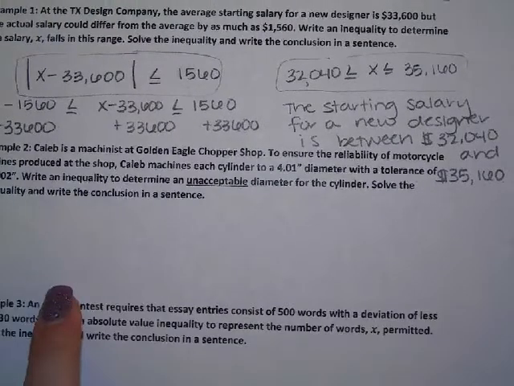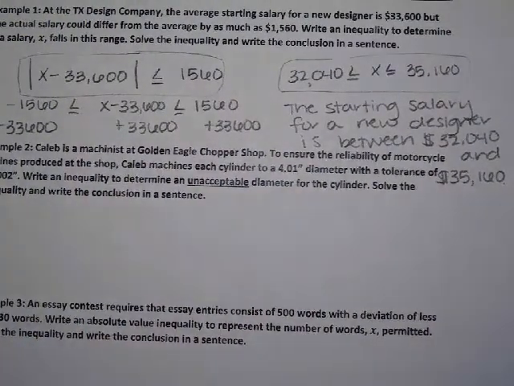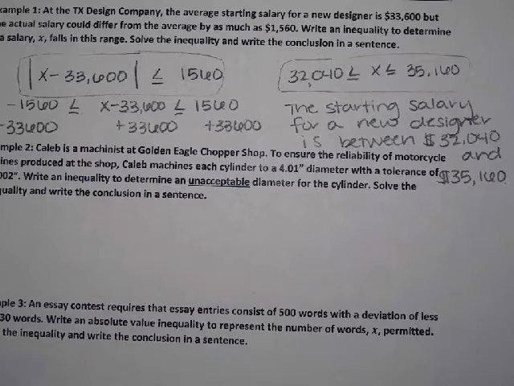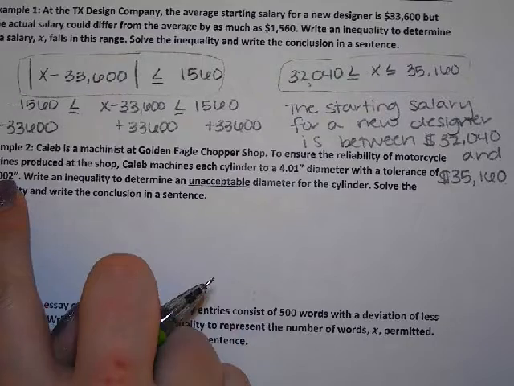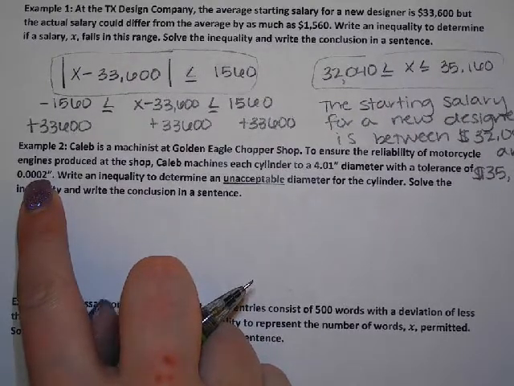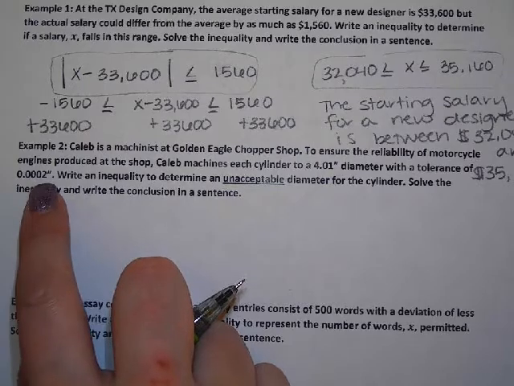All right, example 2. Caleb is a machinist at Golden Eagle Chopper Shop. To ensure the reliability of motorcycle engines produced at the shop, Caleb machines each cylinder to a 4.01 inch diameter with a tolerance of 0.0002. Does anyone know how we read that decimal out loud? To 10 thousandths. Yeah.